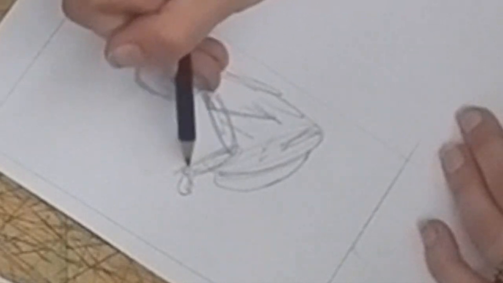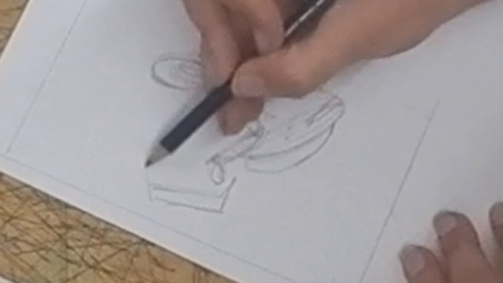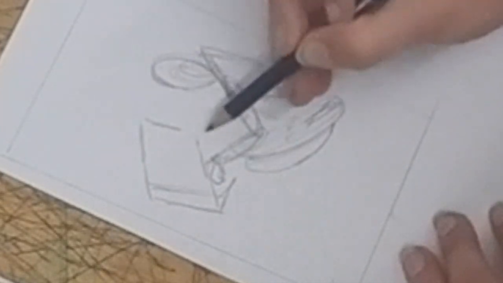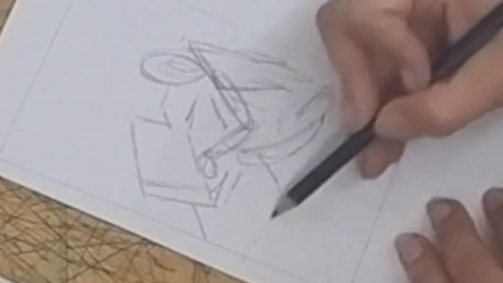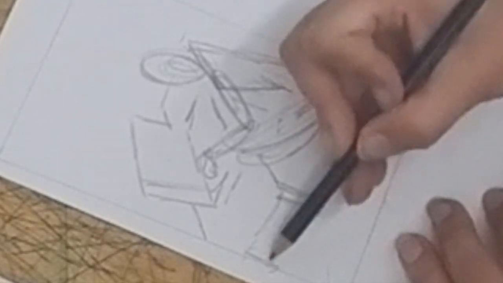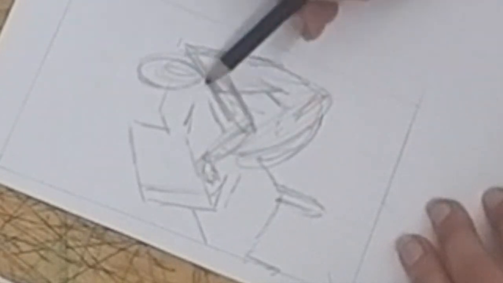I'm starting off lightly and very, very sketchy, and it's not really supposed to look like anyone yet, because if a family member is modeling for me, or a sibling, I'm not really making a portrait of them at the moment. Okay.